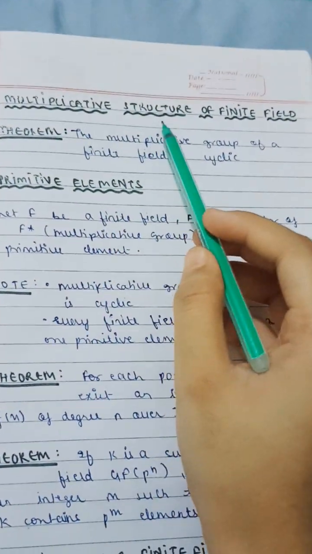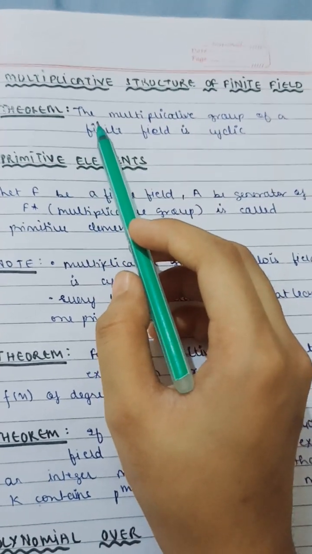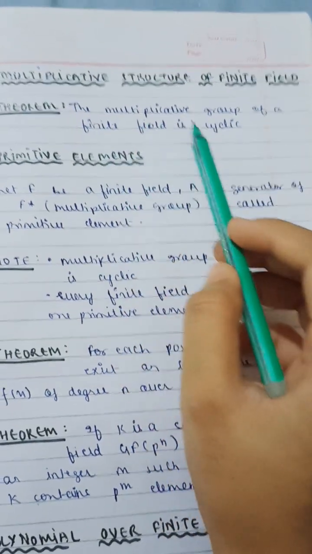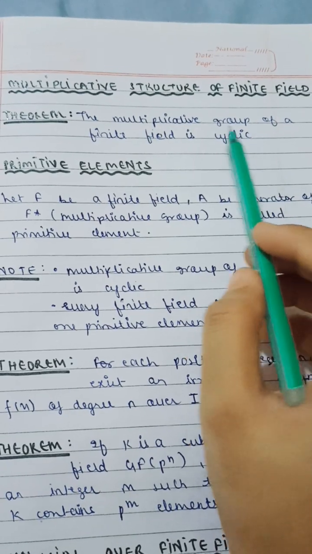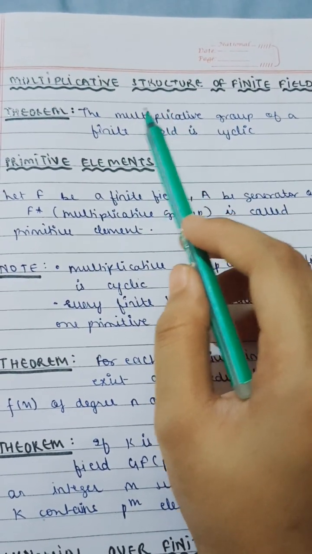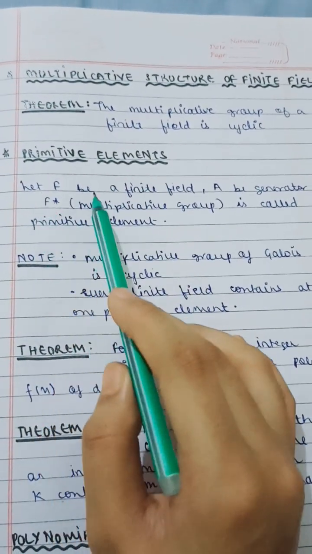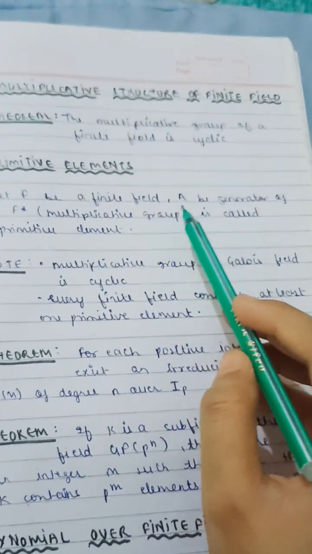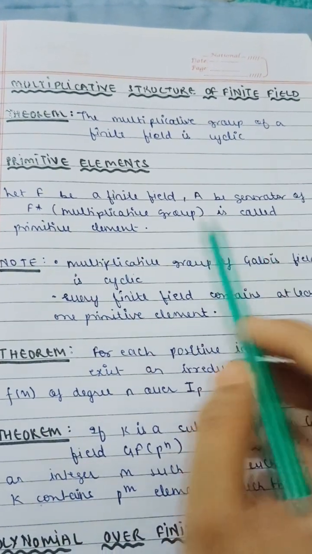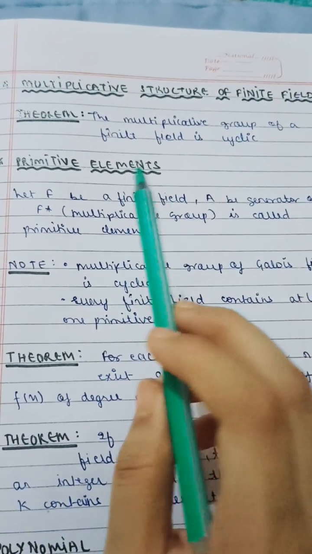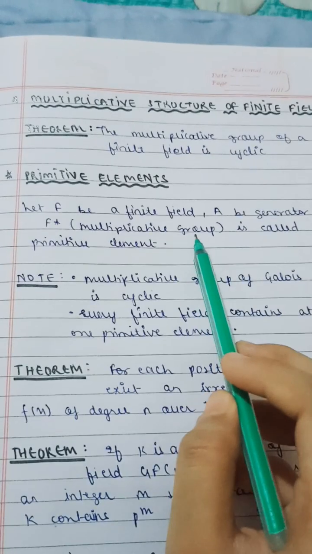Now the multiplicative structure of a finite field. It can be explained by a theorem. The theorem states that the multiplicative group of a finite field is cyclic, and the converse is also true. If there is a cyclic group, then there will be a finite field with it as its multiplicative group. Next is primitive elements. Let F be a finite field. A generator of F star, the multiplicative group of F, is called a primitive element. Every finite field has a primitive element.